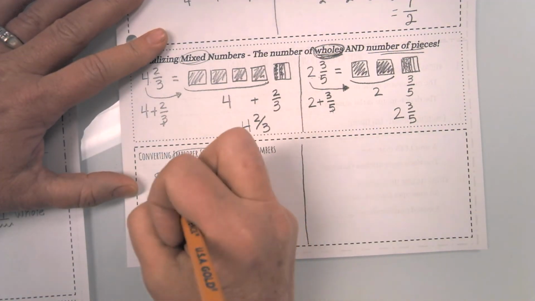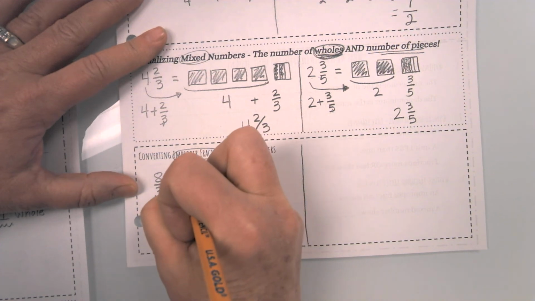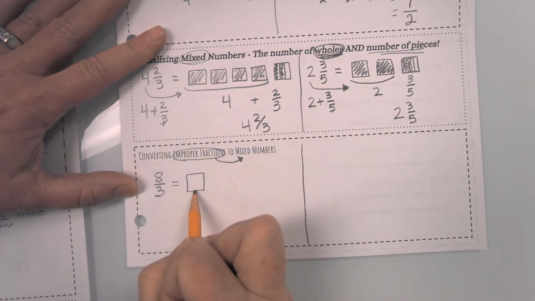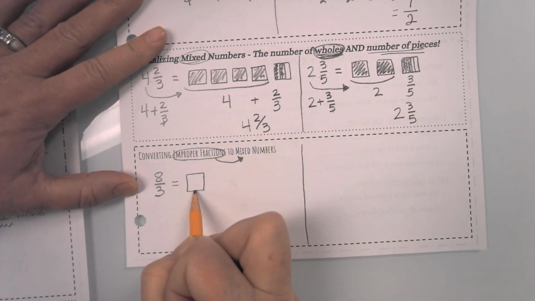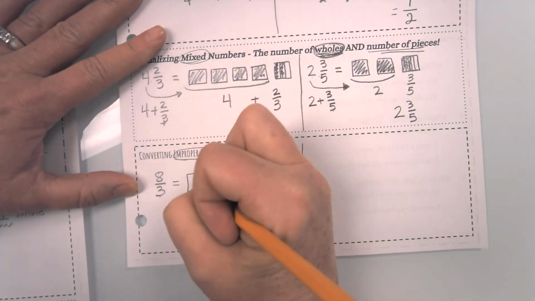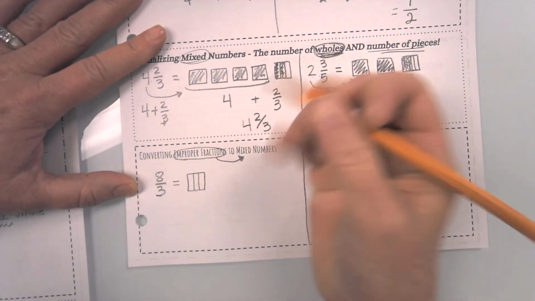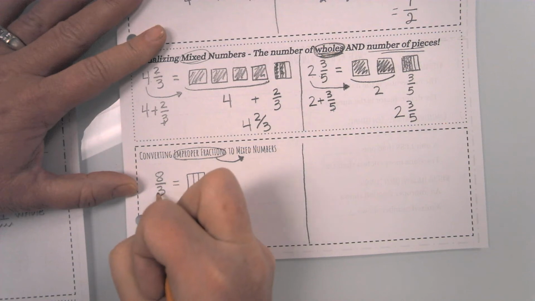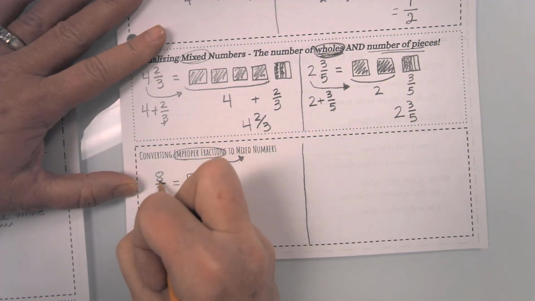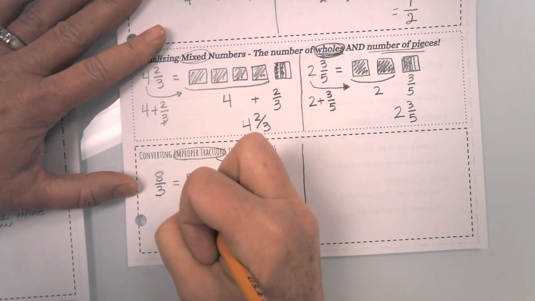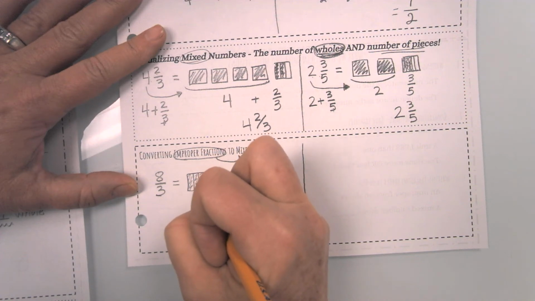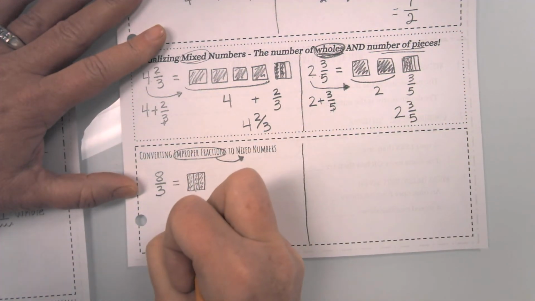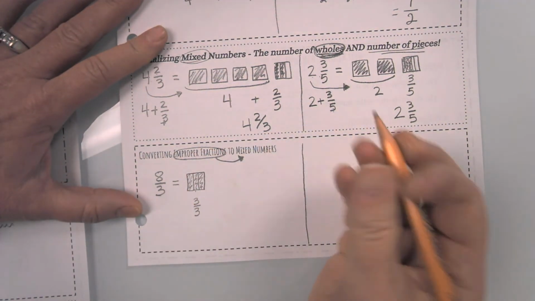So I'm going to go ahead and start with a whole. Now my whole needs to be cut into how many pieces? 3. Okay, so here's my first one. Now I'm going to start coloring in so I can get to 8 pieces. 1, 2, 3. That's not enough. I only have 3/3 here.